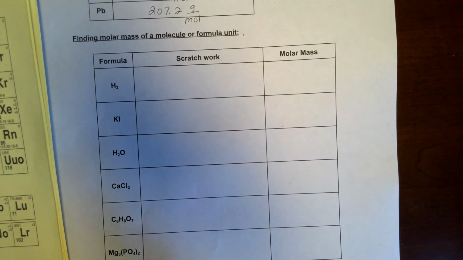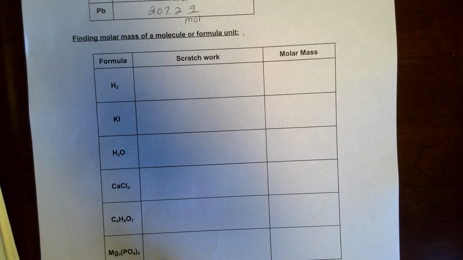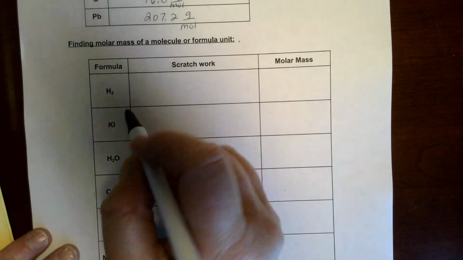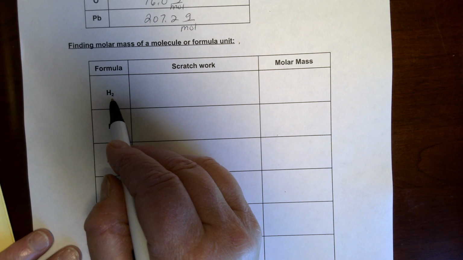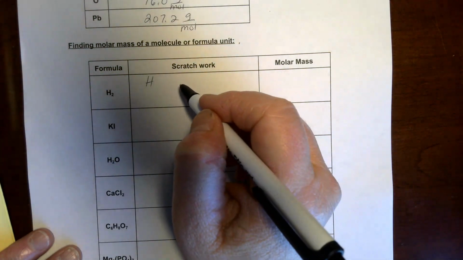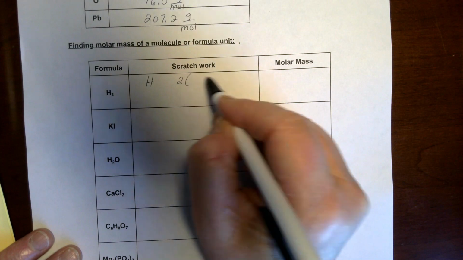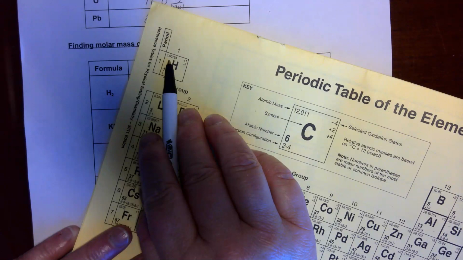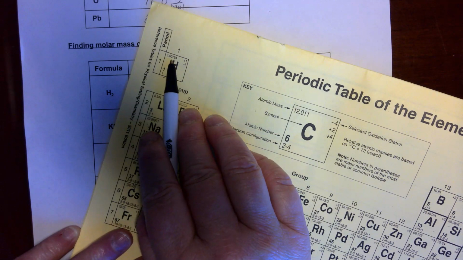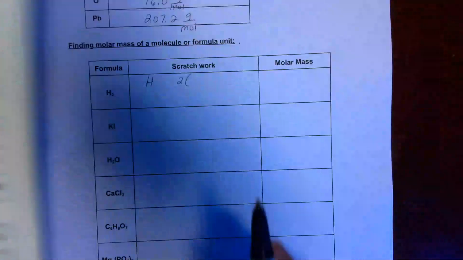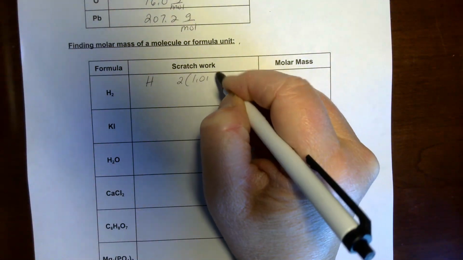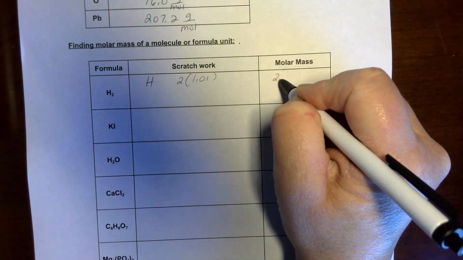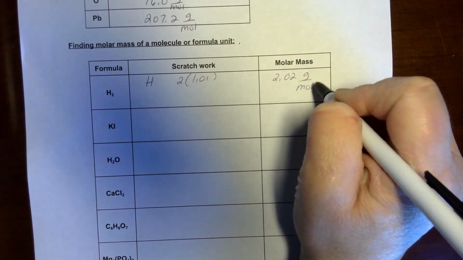All right, let's take a look. What happens when you are finding the molar mass of something more than just a single atom? Well, you have to do a little scratch work, and you have to account for how many atoms there are. So, for example, H2. There's only 1 element, right? But there are 2 hydrogens. So we're going to take 2 multiplied by the atomic mass, rounded to the nearest tenth, but giving ourselves 1 more significant figure. That'll be 1.01. And that's our scratch work, so this is going to be 2.02 grams per mole.